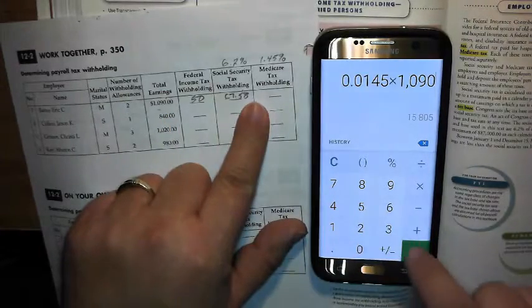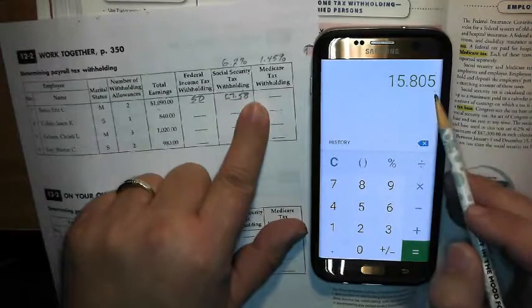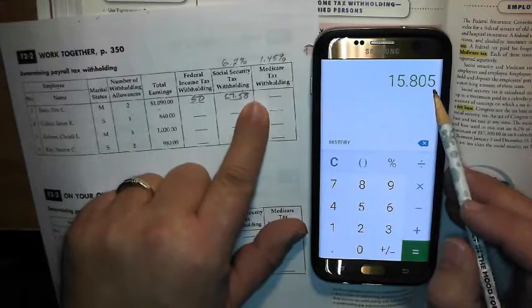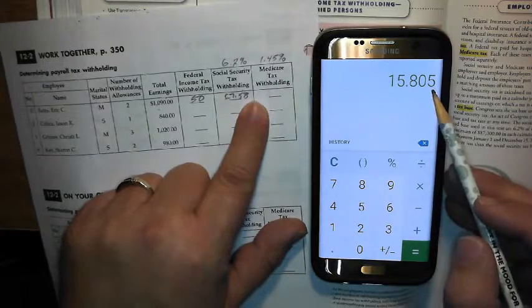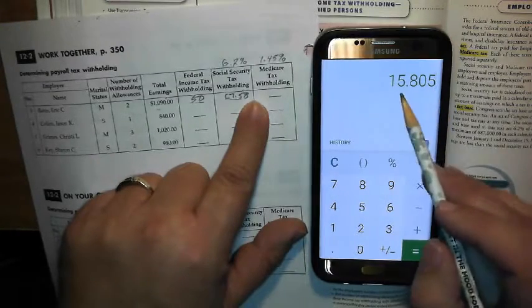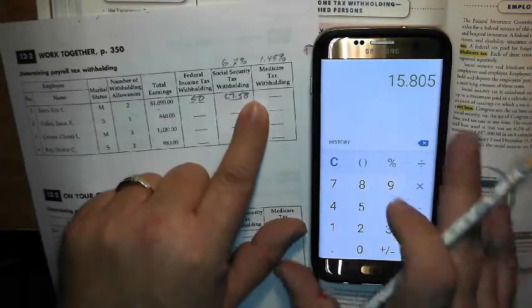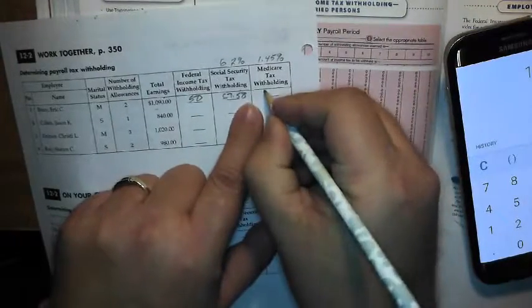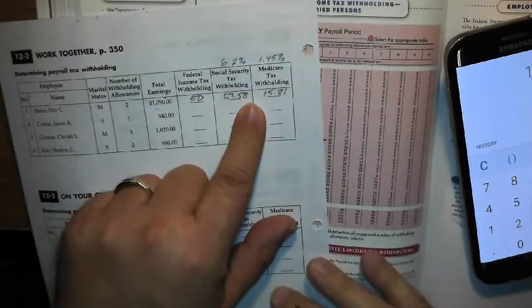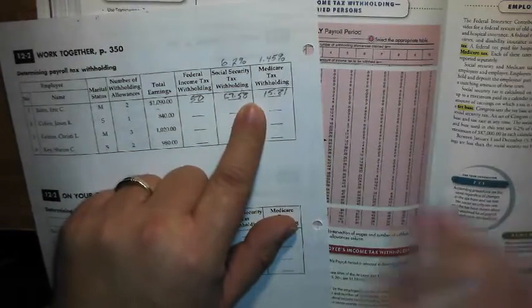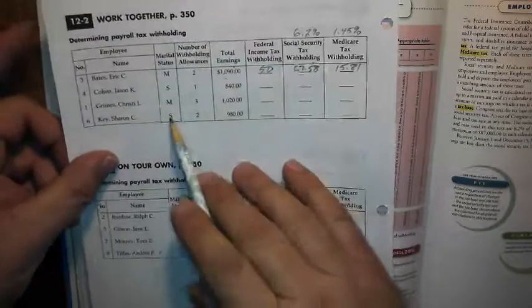That gives $15.80, and you've got the third decimal out here, the 5. With 5 or higher, you round up, so it's going to be $15.81. So 15.81. That's that for Eric Bates.